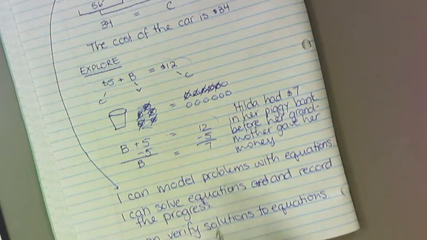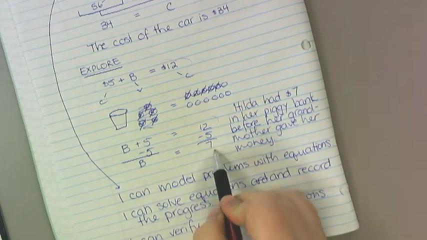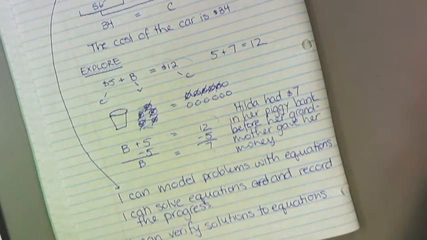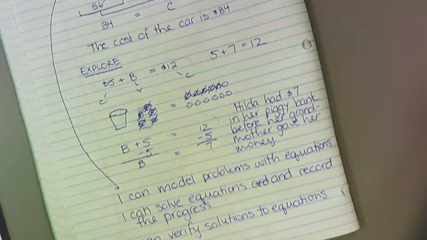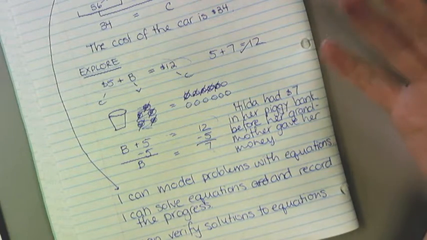Right. How would I check over this equation? Where 5 plus b equals 12, and we've solved it for b equals 7. How would I figure out whether I've actually got the correct solution? Yeah, I plugged my variable back into the equation. So if b equals 7, then 5 plus 7 should equal 12. Does it? Yeah. Then I know that my variable is correct.